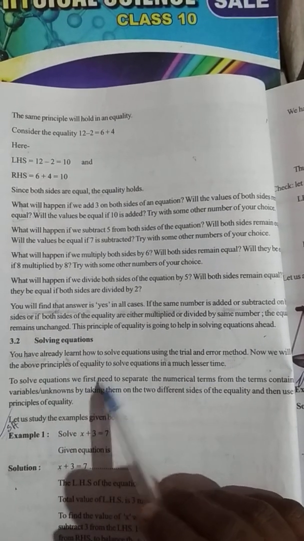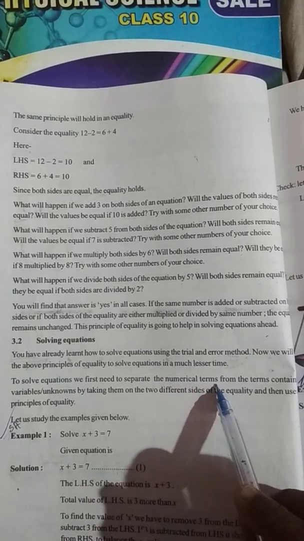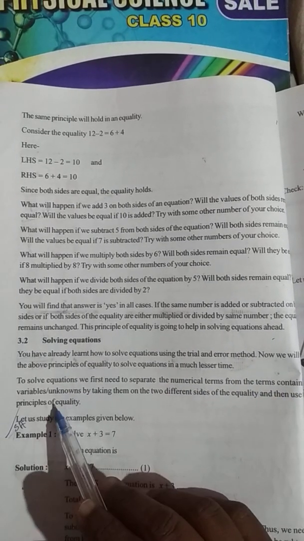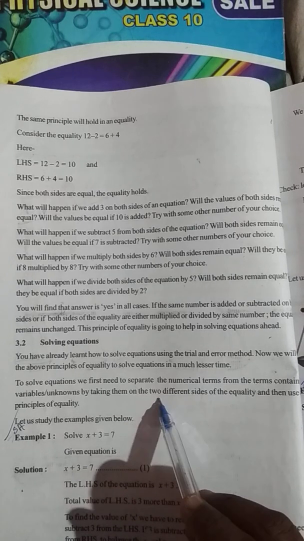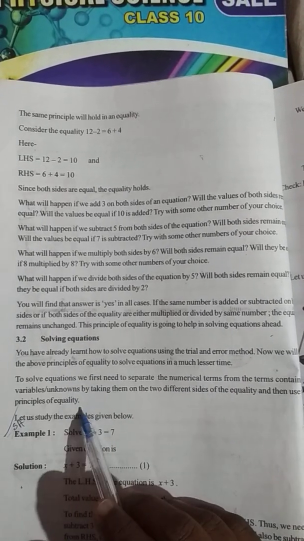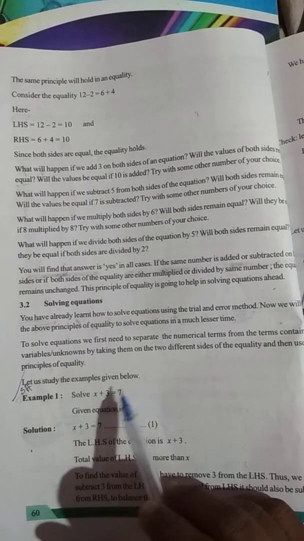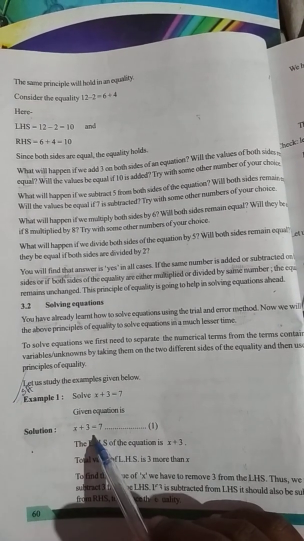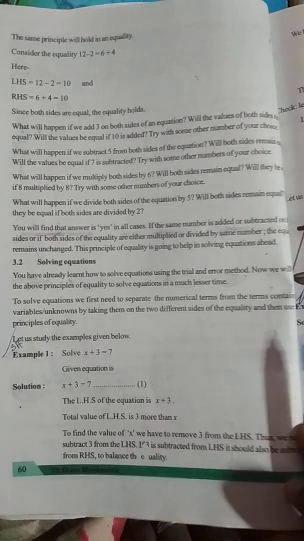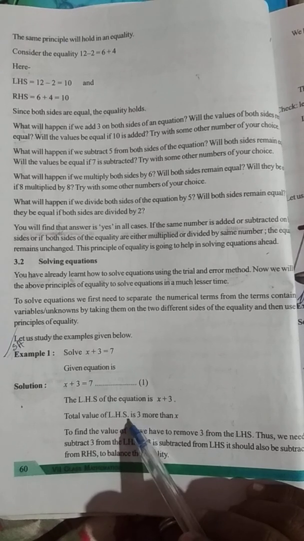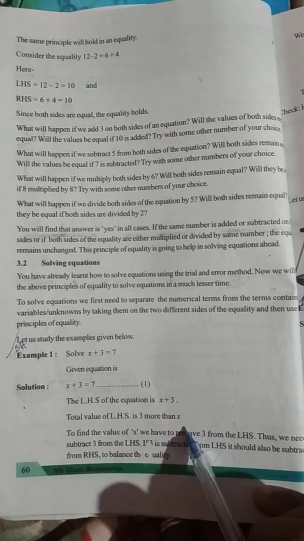To solve equations, we first need to separate the numerical terms from the terms containing variables or unknowns by taking them on two different sides of the equality, and then use the principle of equality. Let us study the following example. x + 3 = 7. Given equation is x + 3 = 7. LHS of the equation is x + 3. Total value of LHS is 3 more than x.